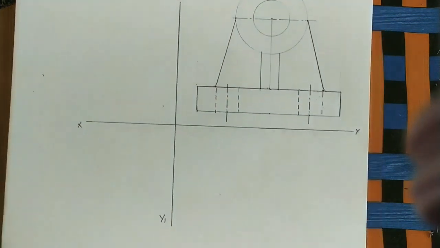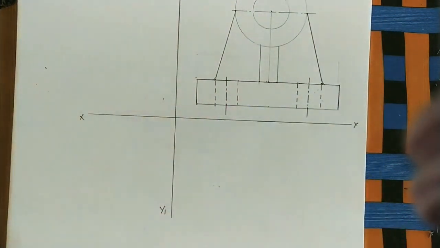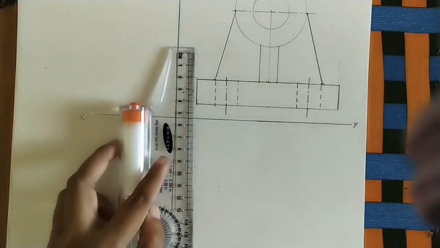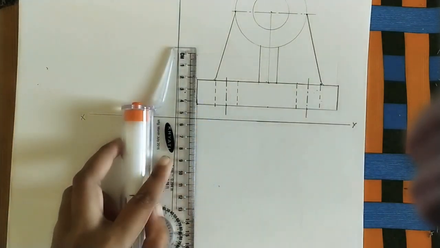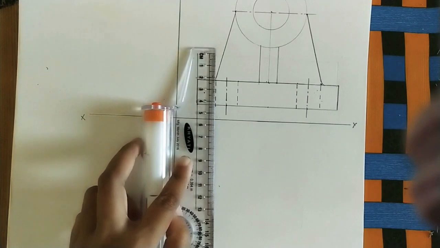Let us draw the projection lines by using thin lines, up to some length.